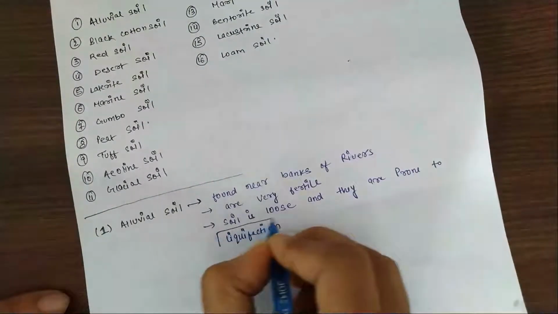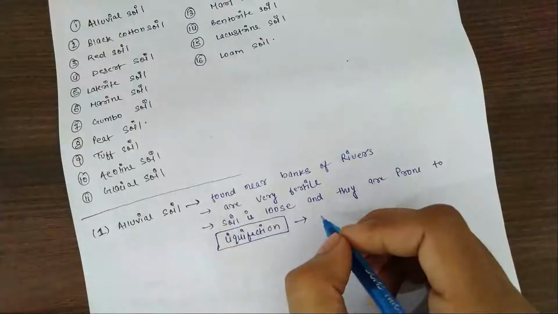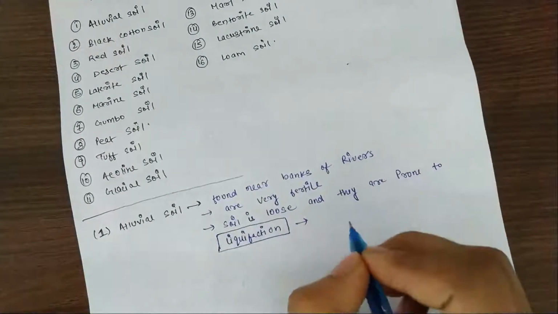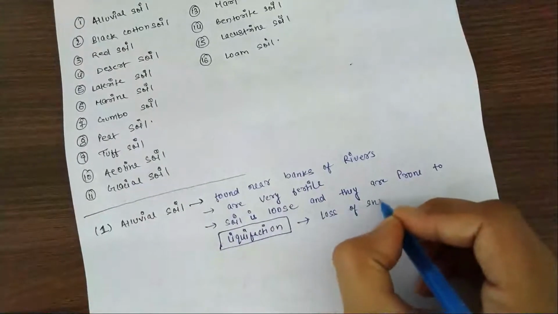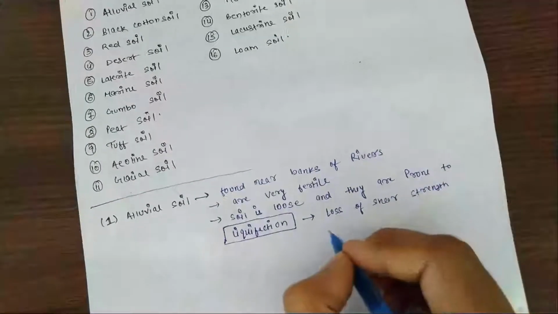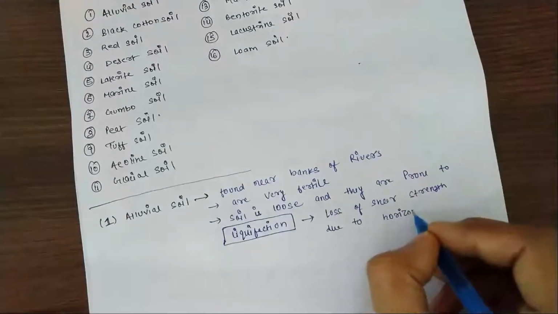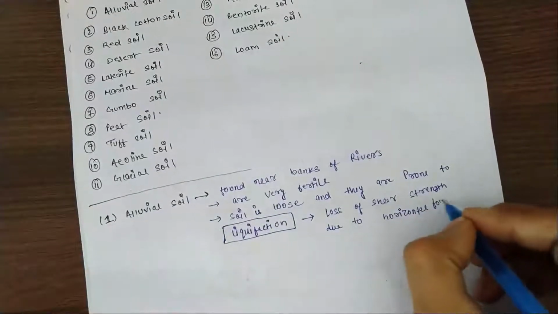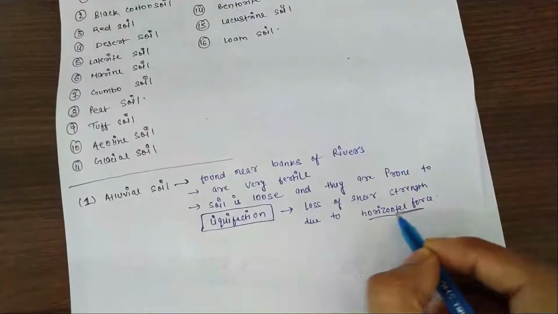Now, what is liquefaction? It is loss of shear strength of a soil due to horizontal force. What is a type of horizontal force?